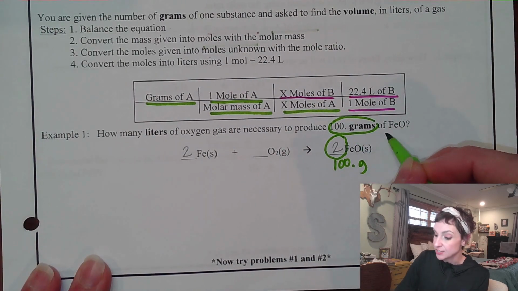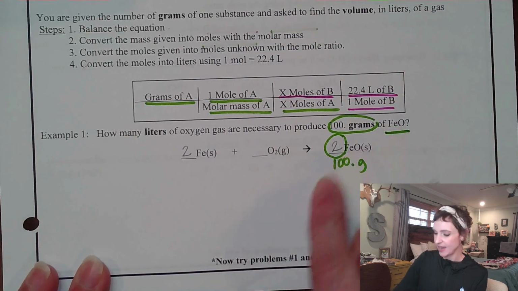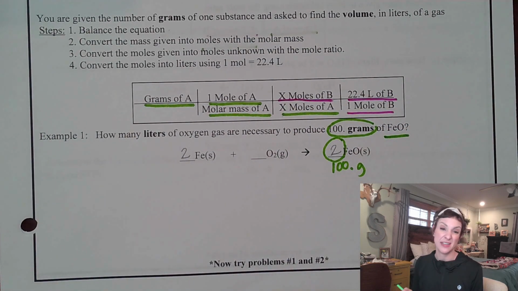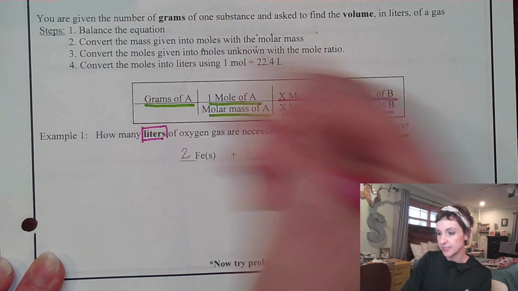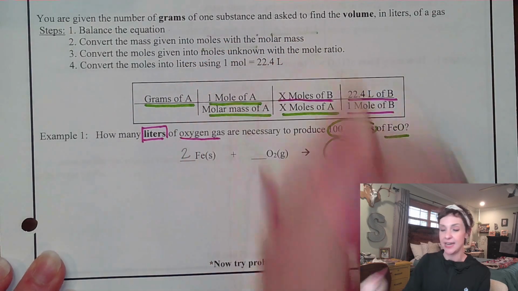I always tend to underline in my question of what. That helps me find my substance in the chemical equation a little bit easier. Okay, so then we are trying to figure out what I'm asking you to solve for. How many liters? Okay, liters of oxygen gas.